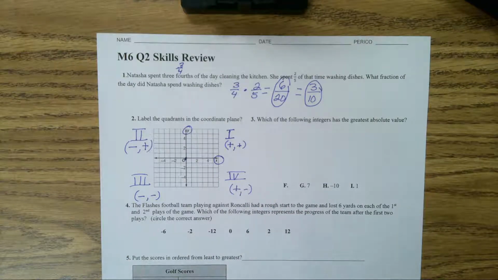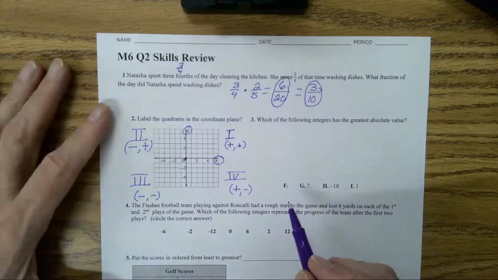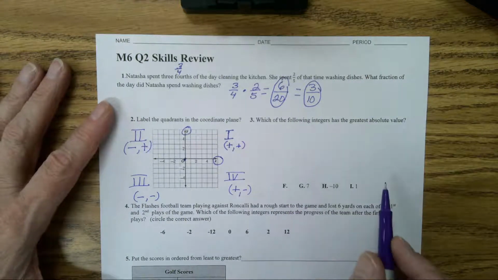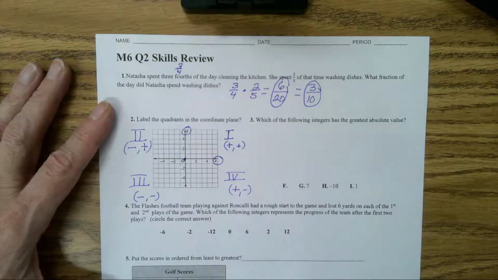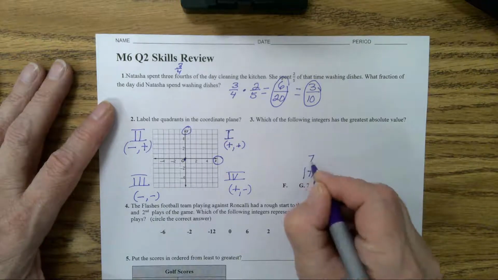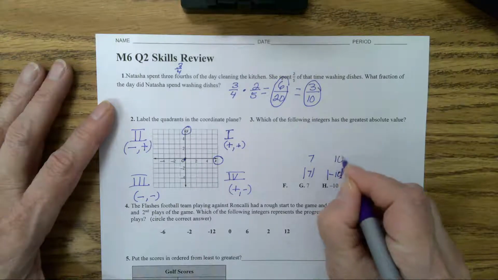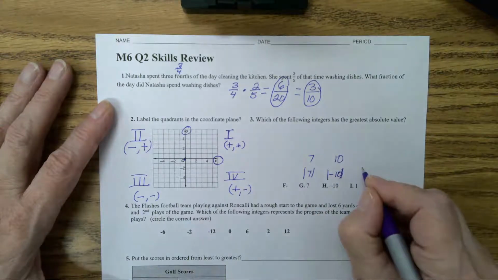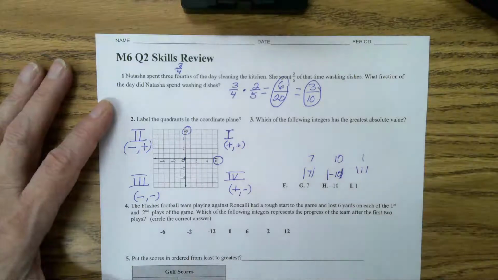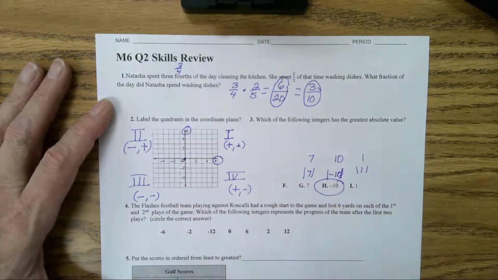Which of the following integers has the greatest absolute value? Oh, down here. There is not a number there by F. This one got a little messed up, didn't it? So out of the numbers that are listed, which one has the greatest absolute value? The absolute value of 7 is 7. The absolute value of negative 10 is 10. The absolute value of 1 is 1. So which one has the greatest absolute value? H. H has the greatest absolute value.